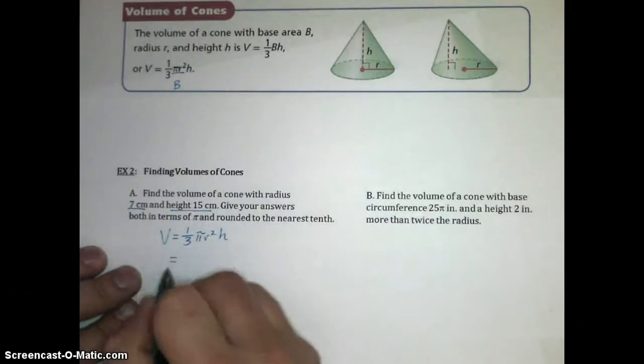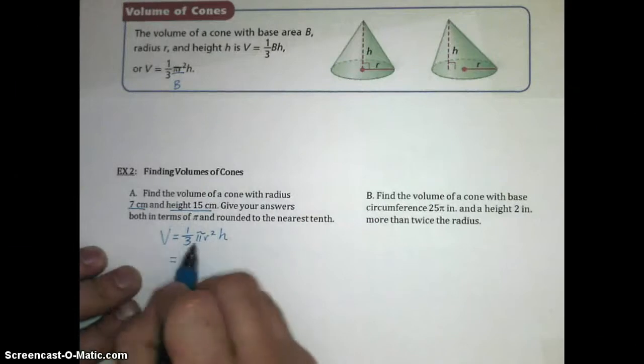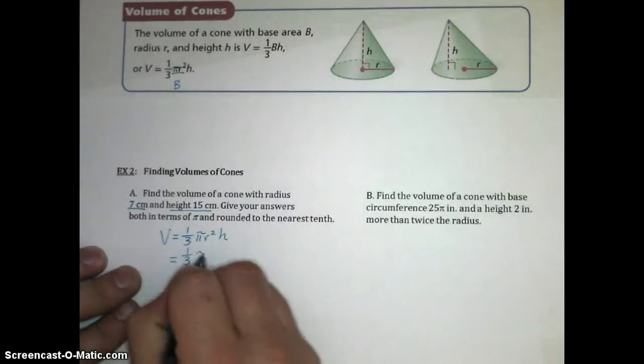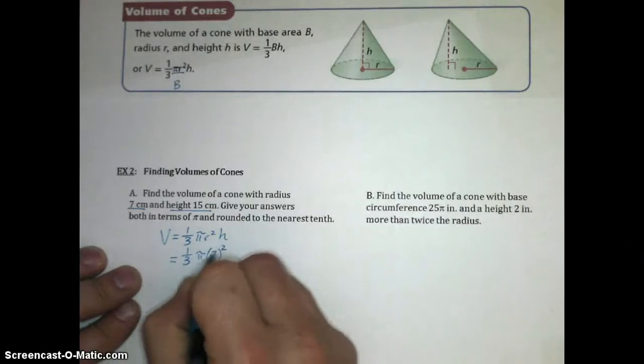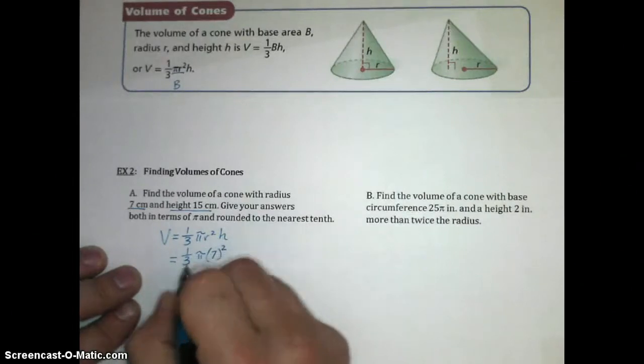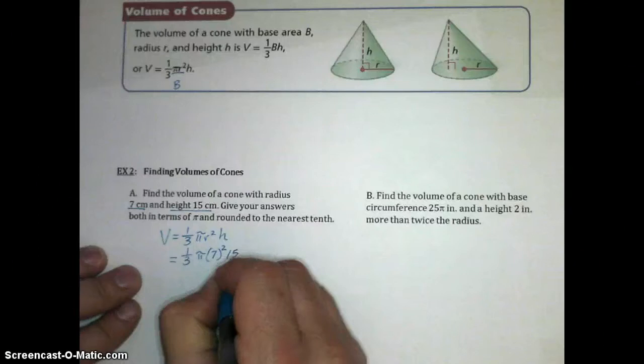So let's take a look at what we need to do. We're going to plug in 7 for the radius. So we have 1/3 pi times that 7, and we have to square that. Don't forget to square that first. You have to do exponents before you multiply. And then we have our height of 15.